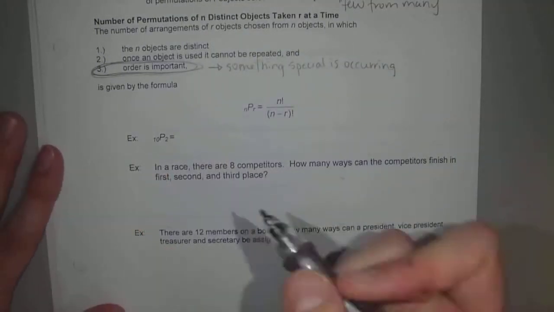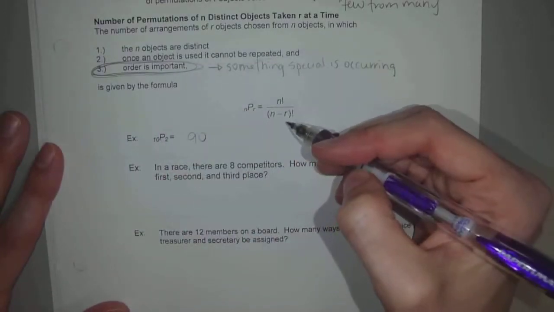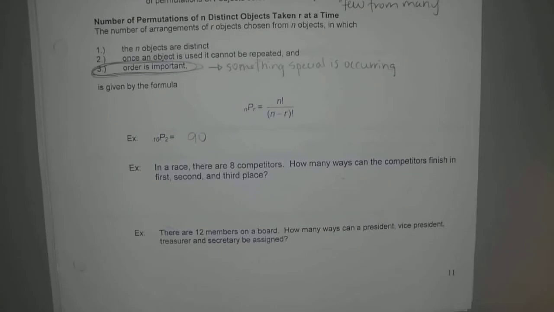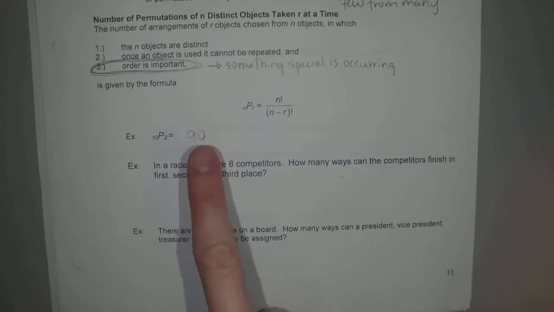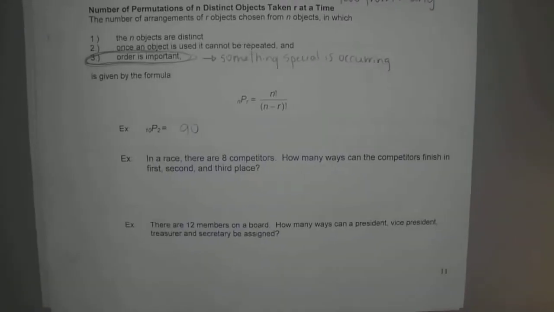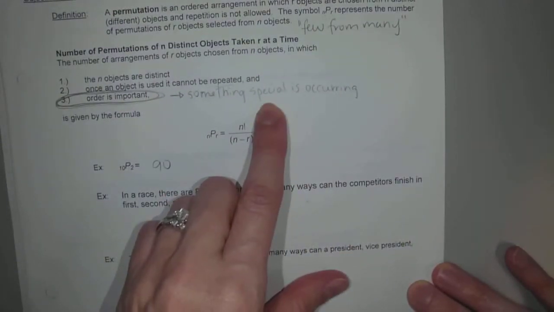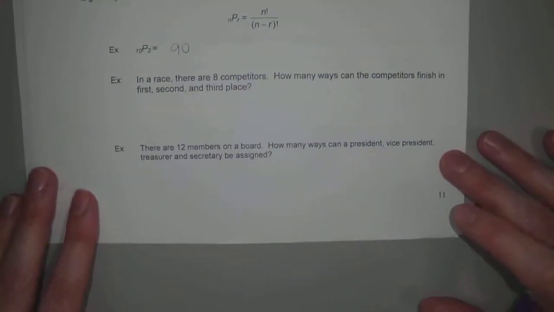So if you wanted to do the formula, you could. It would be 10 factorial over 8 factorial. Well, you'd start 10, 9, but the 8s would cancel out from there on. Okay? I'm not worried about that. I'm more worried about these. How do we know when we use permutations? Well, one, you're choosing a few from many, but then something special is happening. Okay? So let's look at this first example.